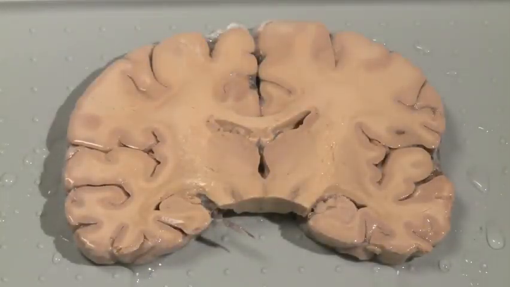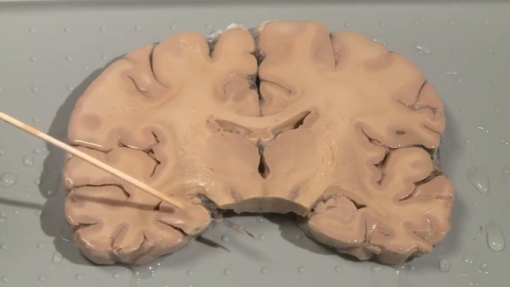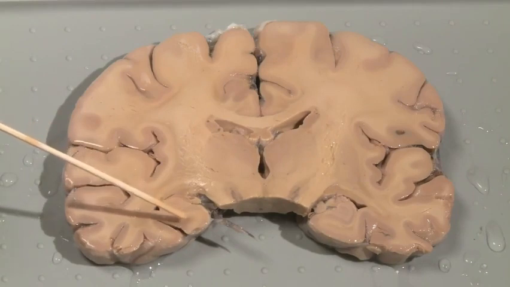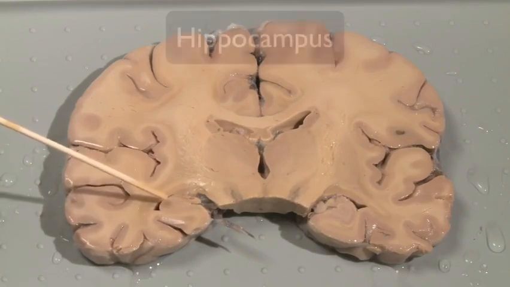Now this coronal slab in front of us is about 2 centimeters posterior to the last one we just saw. And I want to draw your attention to the anterior and medial part of the temporal lobe. Where 2 centimeters in front we had the amygdala, now we have a structure known as the hippocampus.